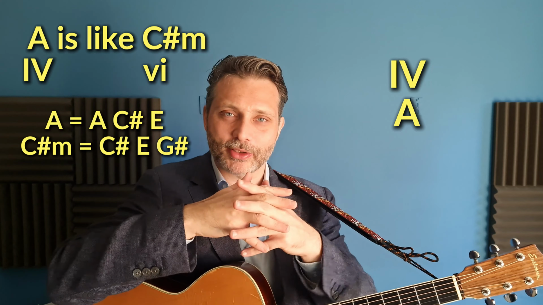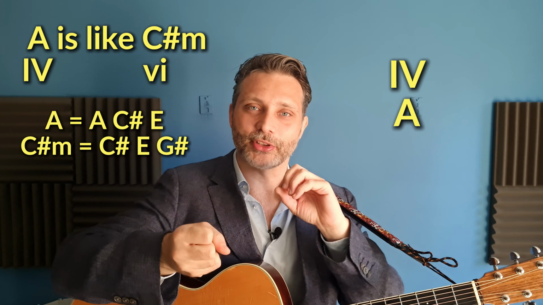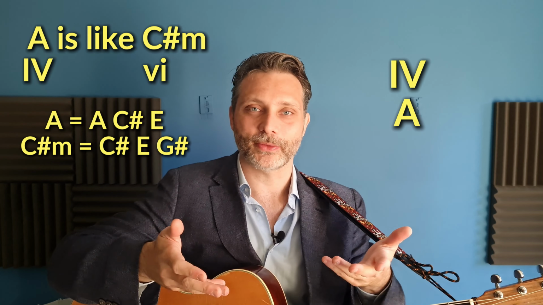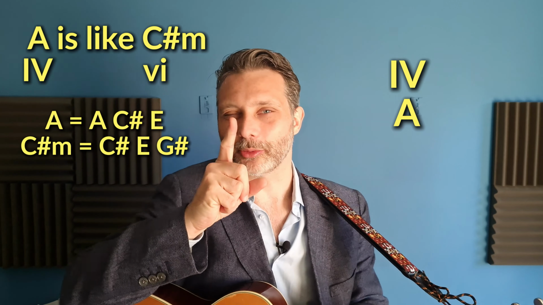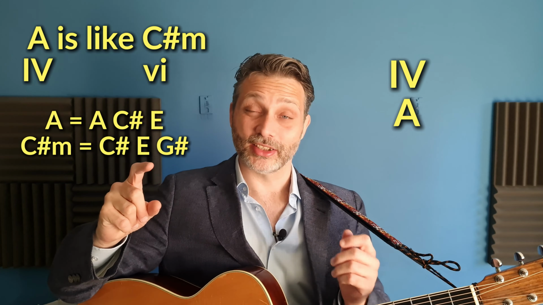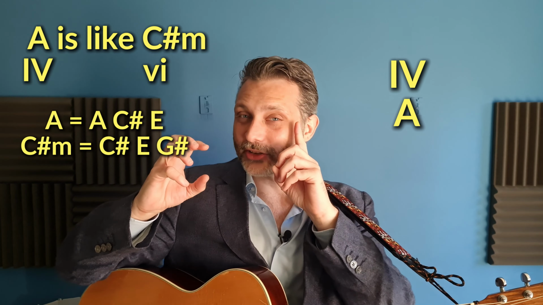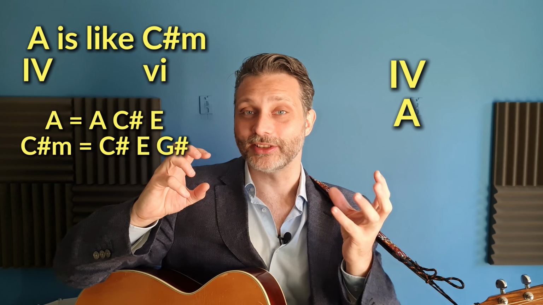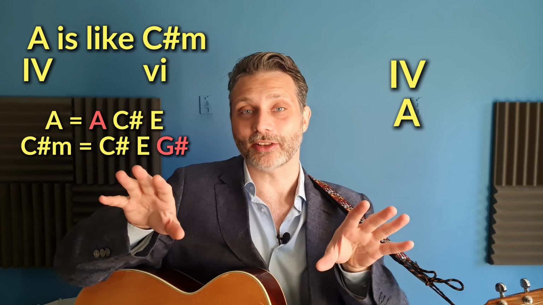So they share a lot of notes, and so the notes want to resolve in certain ways, and now they get to resolve in those ways, except for one note, because the difference between C sharp minor and A is just one note. The G sharp turns into A, and all the other notes stay the same.